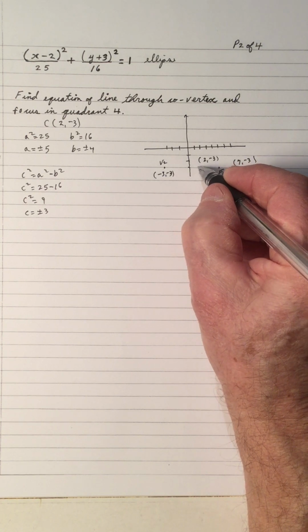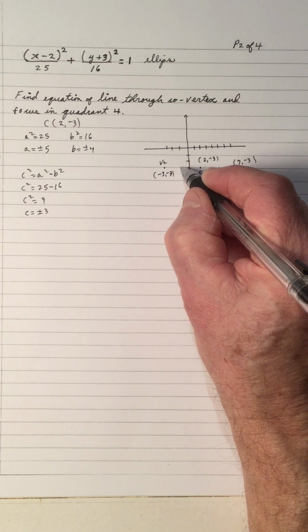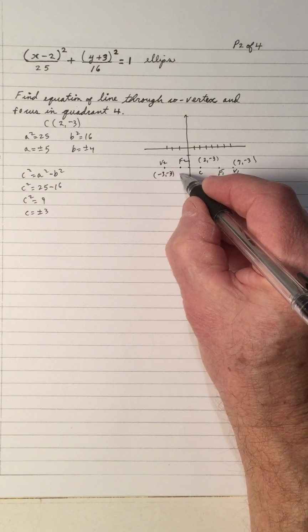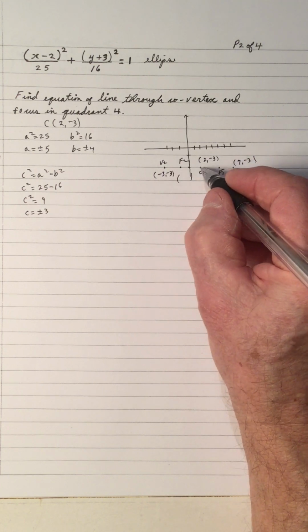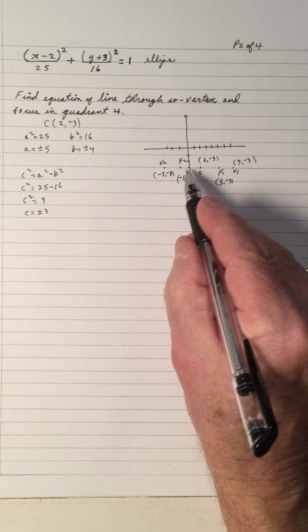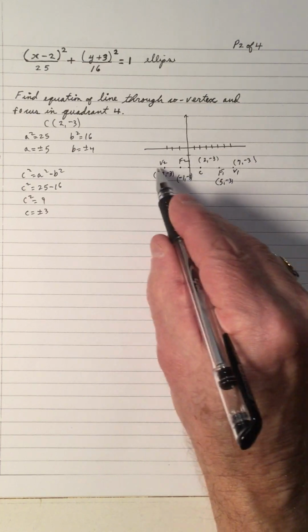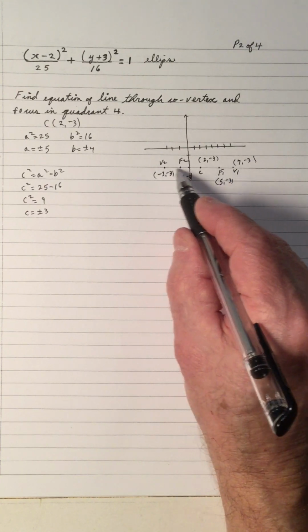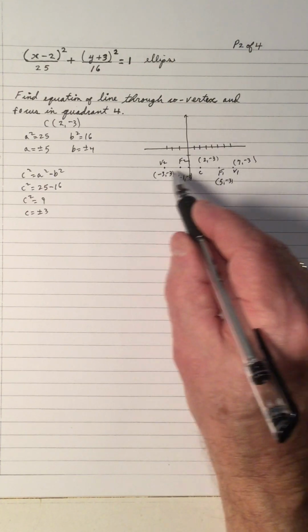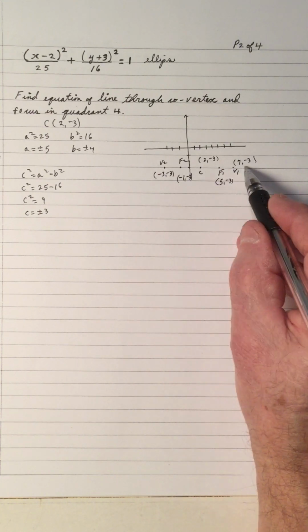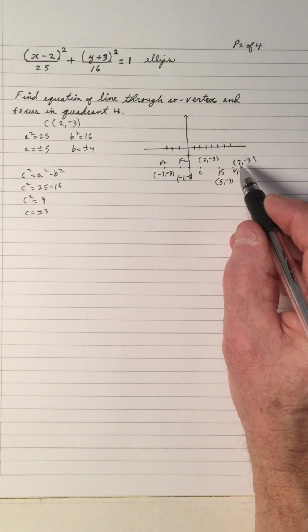And we'll move 3 to the left to get focus 2, which is negative 1, negative 3. Remember, when you move on a horizontal line, the y's do not change. So the major axis is y equals negative 3, and the x's are changing as you move left and right.